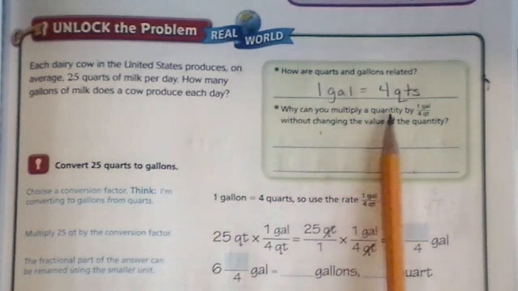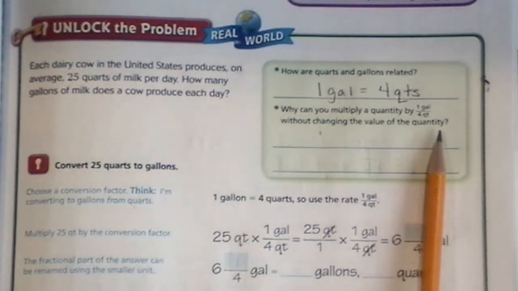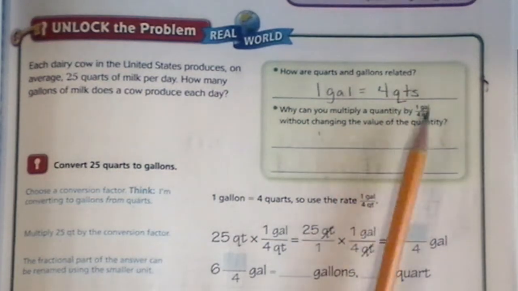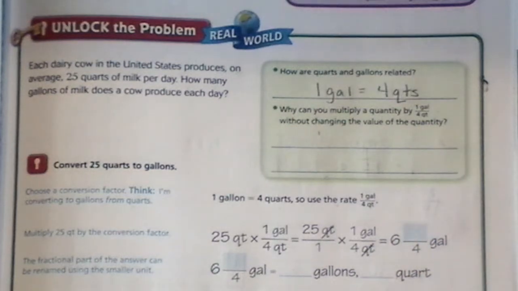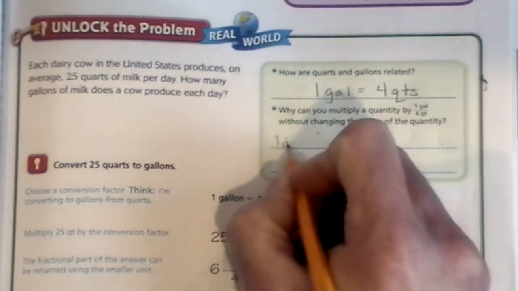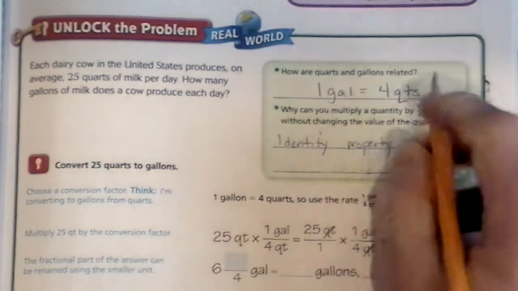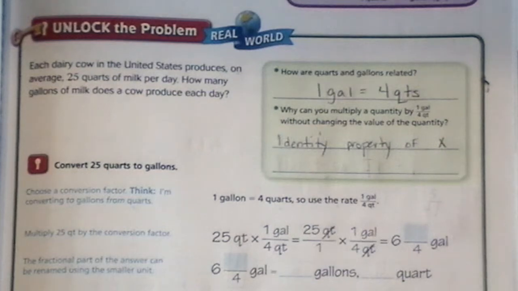Why can you multiply a quantity by 1 gallon over 4 quarts without changing the value of the quantity? So that's what we're actually going to do below to help us solve this problem. We're going to convert gallons to quarts by multiplying by this unit rate, 1 gallon over 4 quarts. And we can do that because of the identity property of multiplication. And I'm just going to put an X for multiplication because I'm running out of room there. And what the identity property tells us is that when we multiply something by 1, its value does not change.